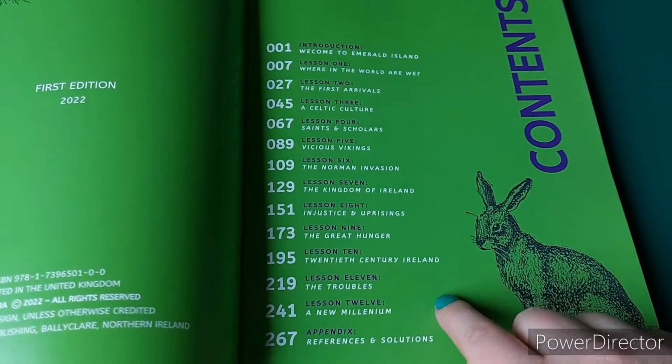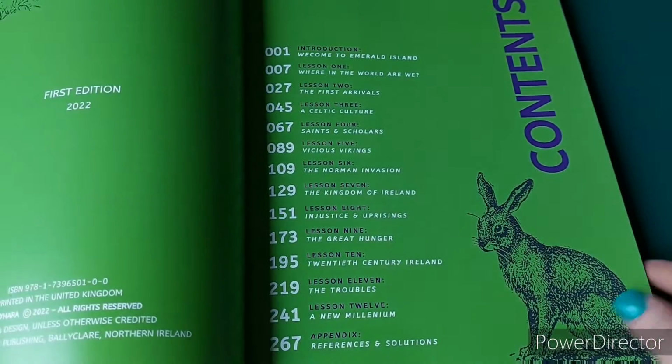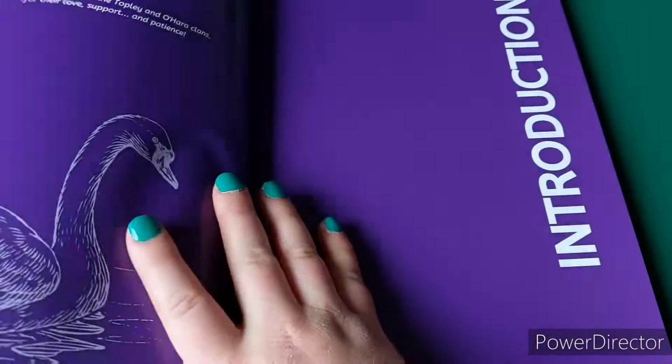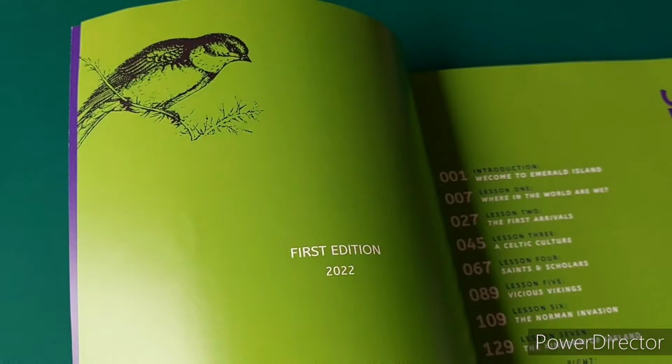You can flick through to these. They go chronologically, as I've said, and then at the back there's an appendix with your references and solutions to any puzzles, crosswords, things like that.